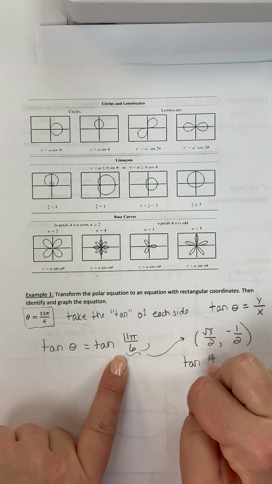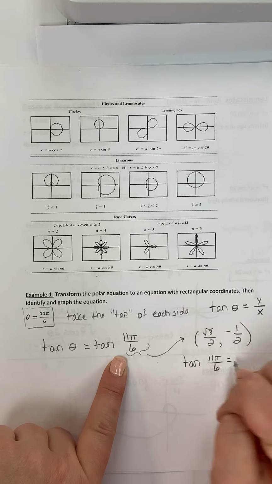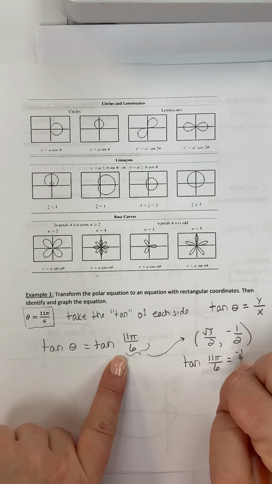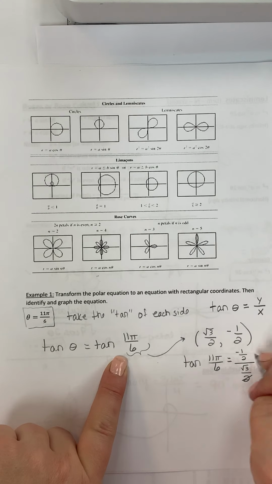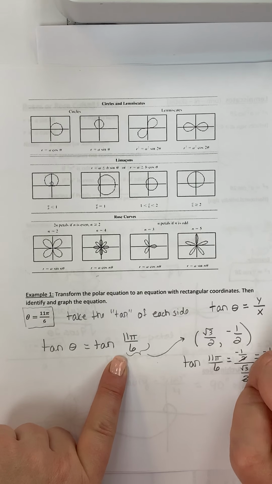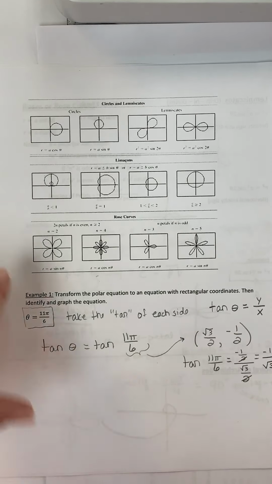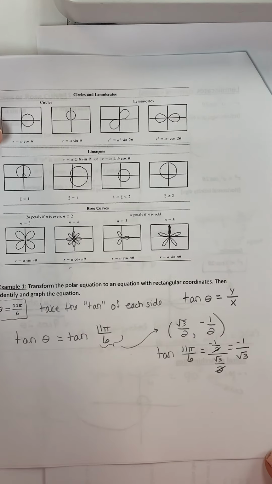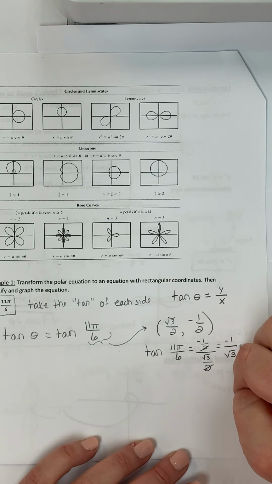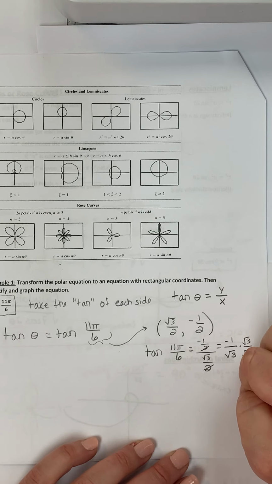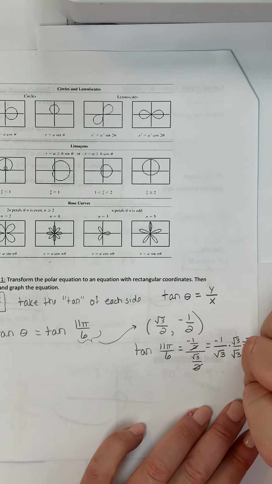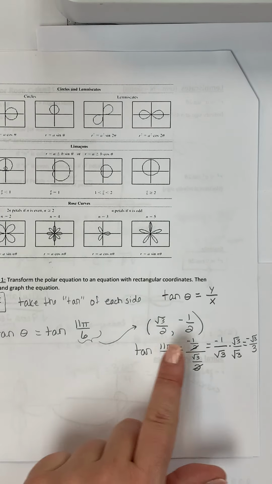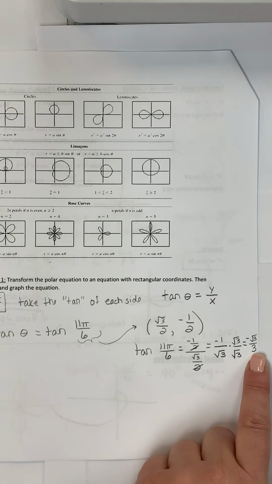So the tangent of 11 pi over 6 is y over x. These 2's cancel. We get negative 1 over square root of 3. We're going to rationalize. And what do we end up with? Negative root 3 over 3. That's what tangent of 11 pi over 6 equals.